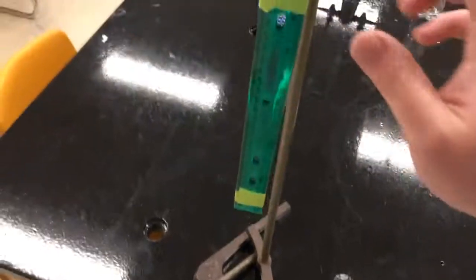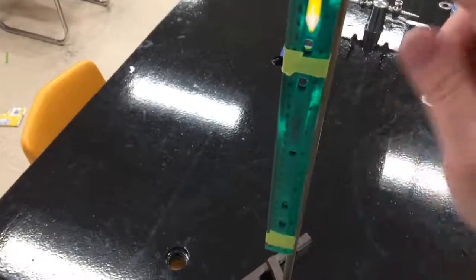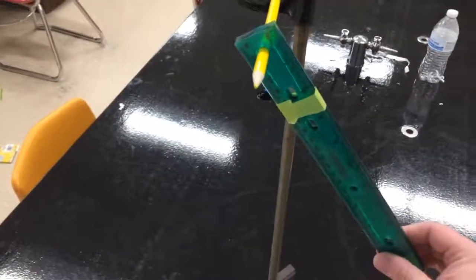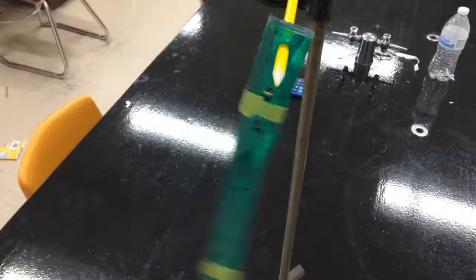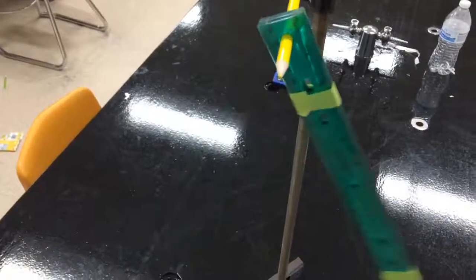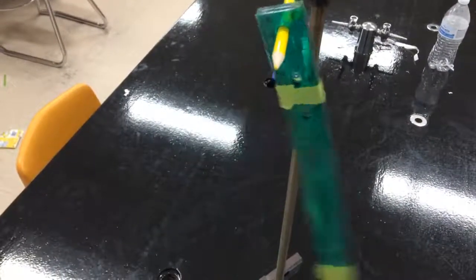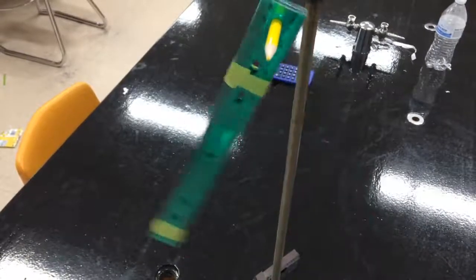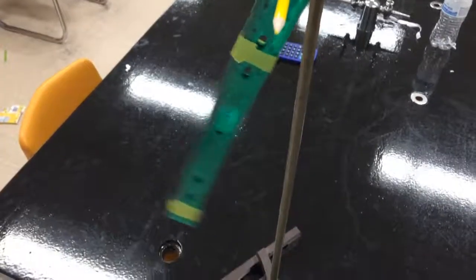It has its mass evenly distributed all the way up and down. But if we give it a push, its motion is also periodic. And we'll see that it actually is simple harmonic, but we have to take into account the distribution of mass. We call this a physical pendulum.